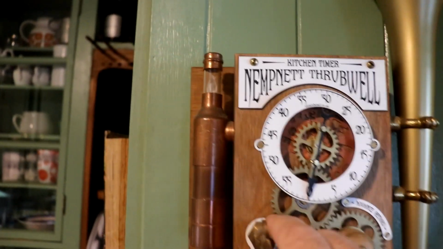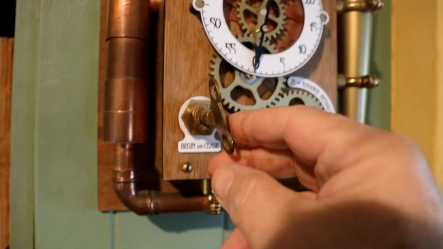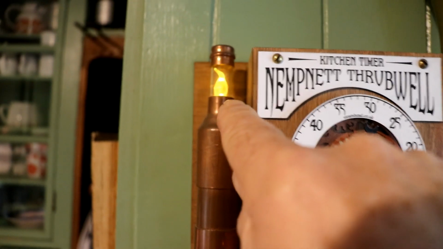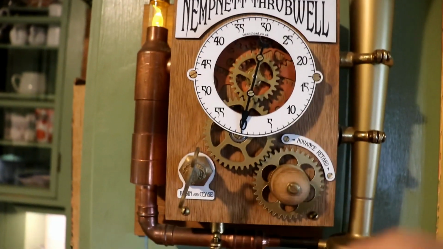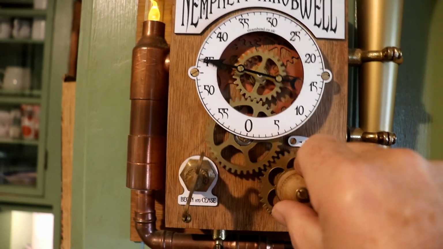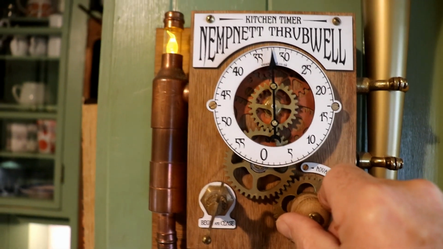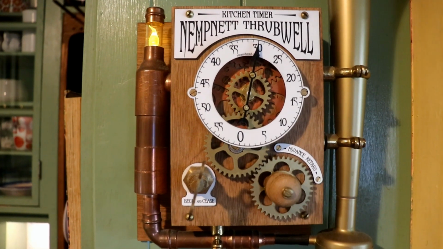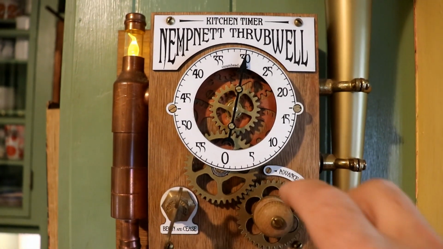If you want to do some timing, you can switch it on using this beautiful brass key switch. Flickering flame effect comes on to tell you it is timing. You then set it to however many minutes you want your cooking to last. I'm not going to stand here for whatever it is, 30 minutes waiting for this to go around.